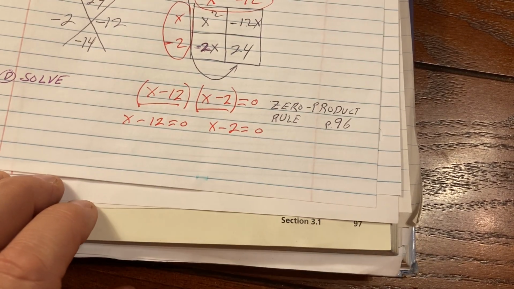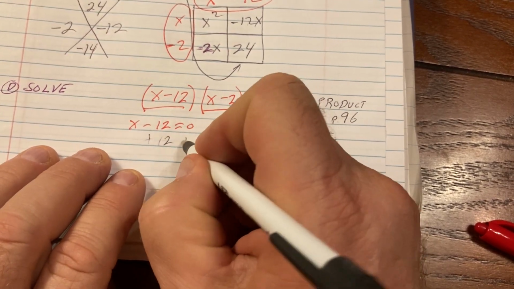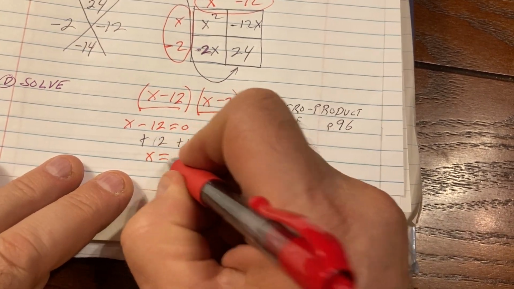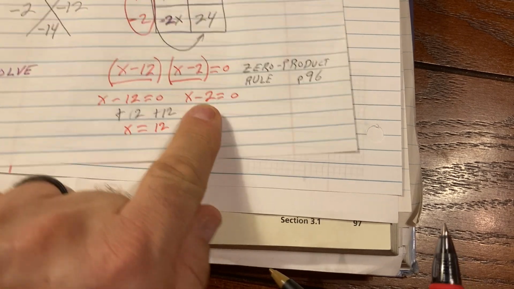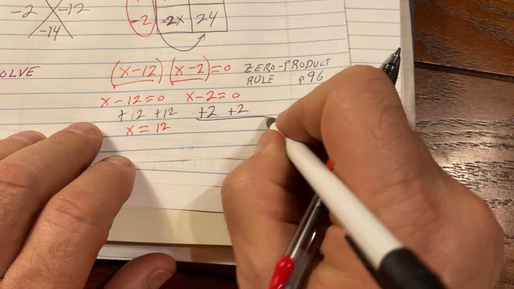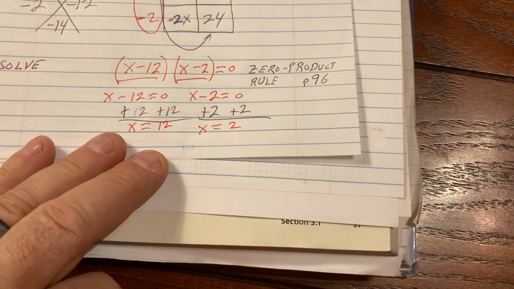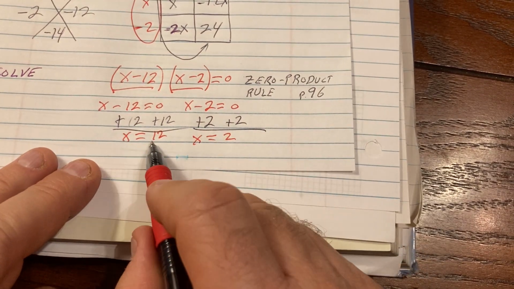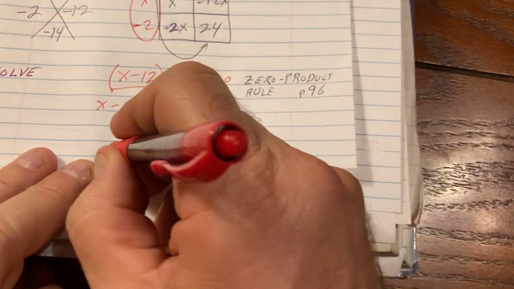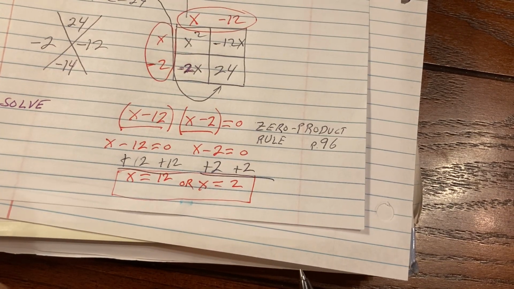Now solve. Okay, this stuff you've done before. Add 12 to both sides of the equation, and you get x equals 12. In this case, you add the 2 to both sides of the equation, and you get x equals 2. So your answer here is x equals 12 or x equals 2. Okay, that's what you get when you solve by factoring.